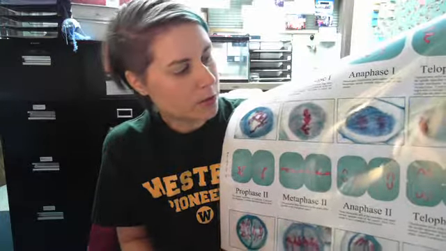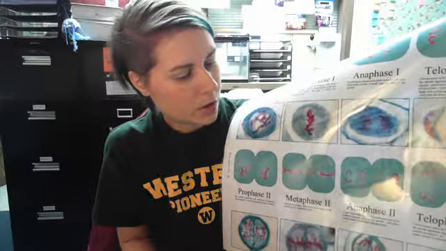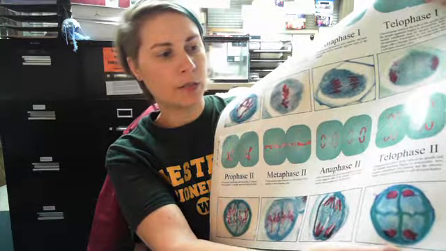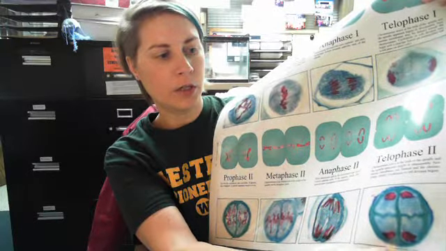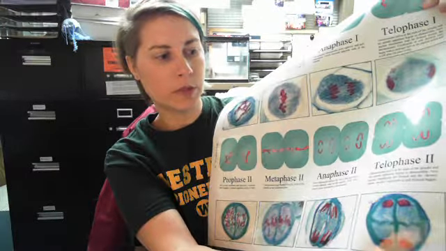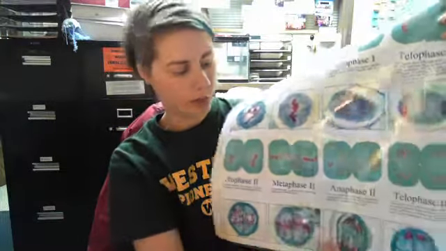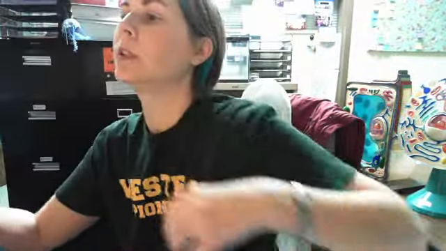Or I may ask you, does this represent meiosis or mitosis? Like for telophase 2, I might say, this is at the end of cellular division. Is this showing us meiosis or mitosis? You should know that it's meiosis just from looking at it. One of the ways you can tell is that there are 4 daughter cells there, whereas remember mitosis has only 2 daughter cells at the end.